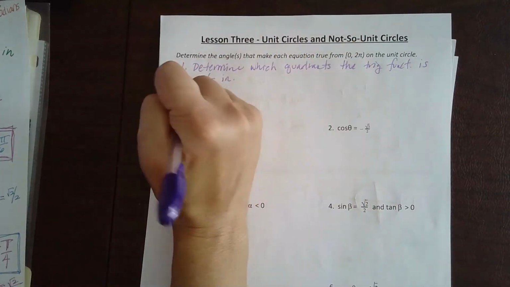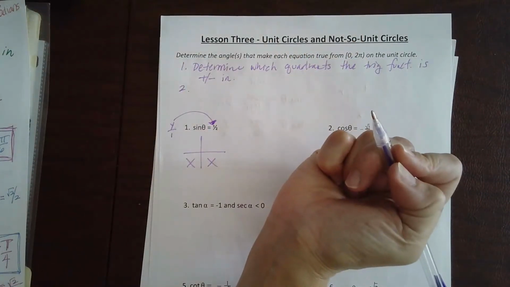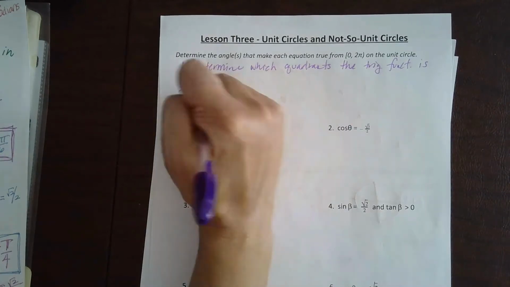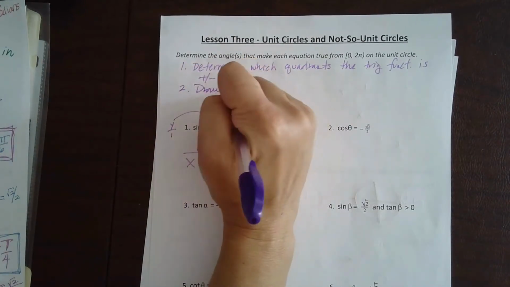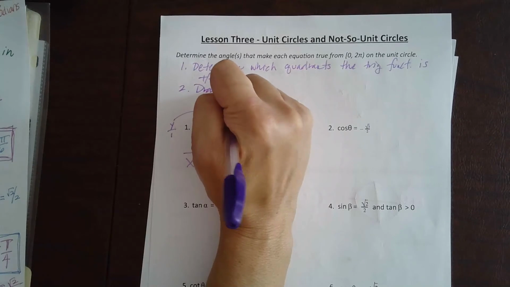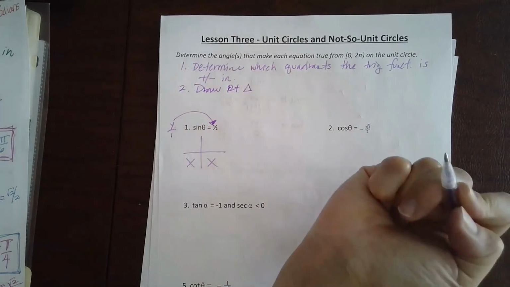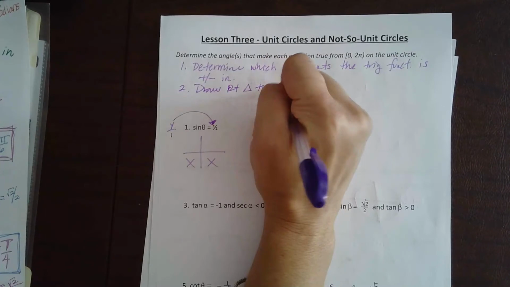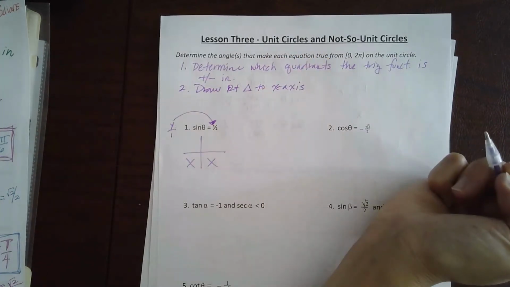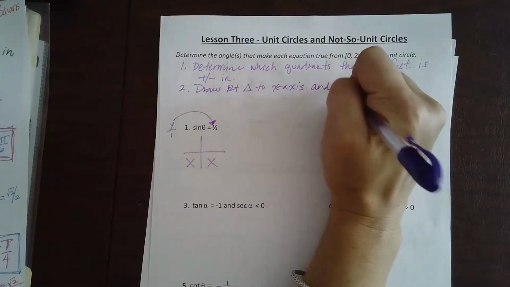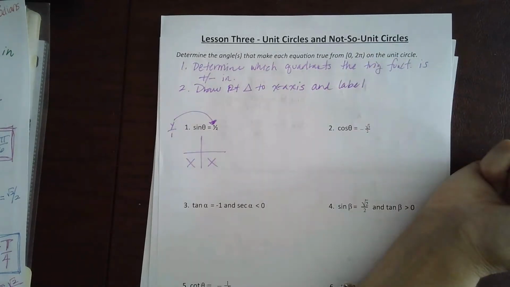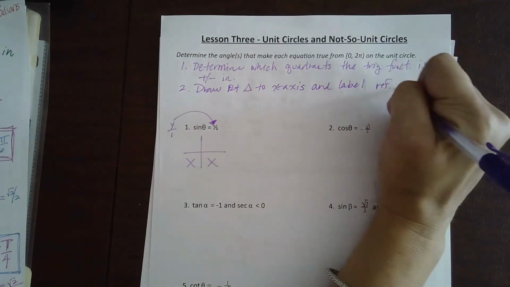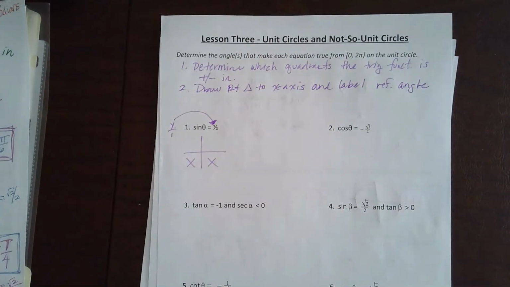All right, step 2 is to draw your right triangle to the x-axis and label your reference angle. I always do these steps, but as you get more comfortable with this, you will probably be able to skip some of them. The angles we're talking about here are going to be on the unit circle, so your reference angle is something like 30 degrees, 60 degrees, or 45 degrees.